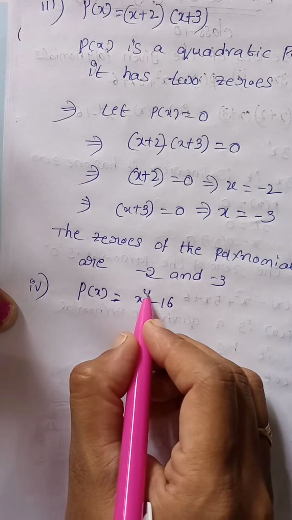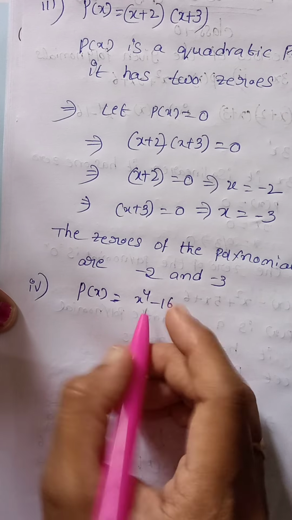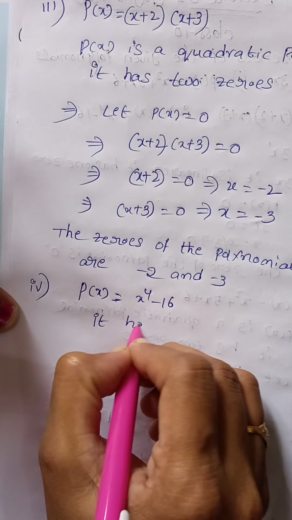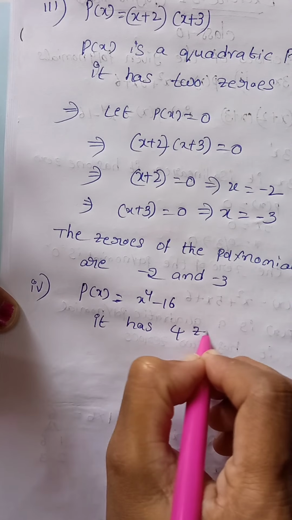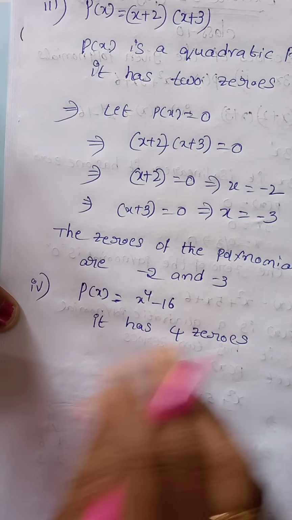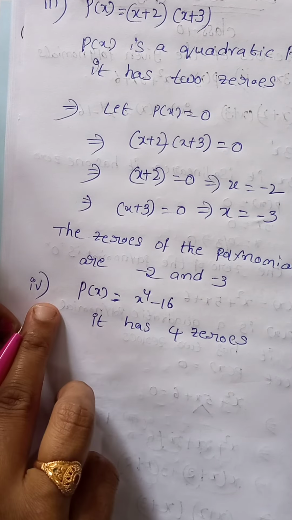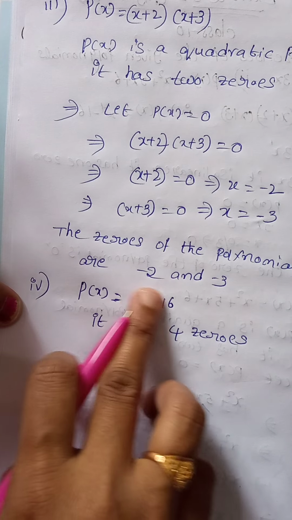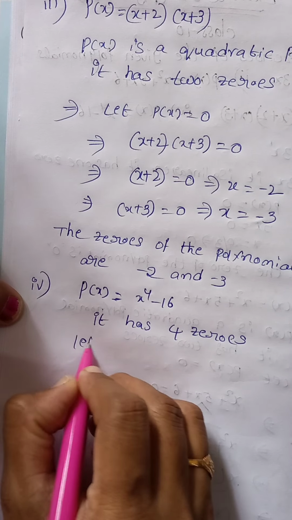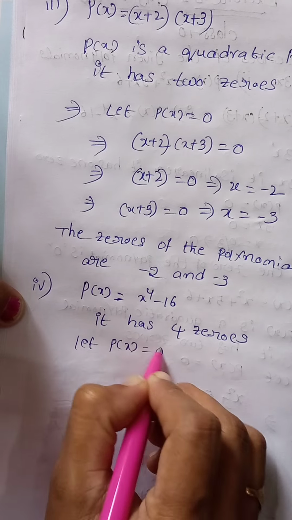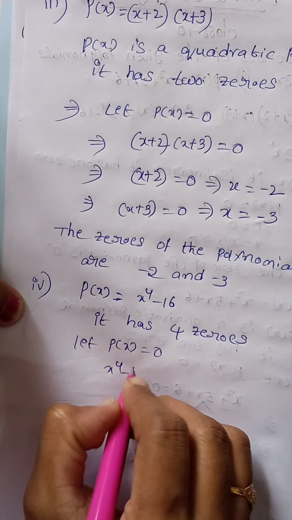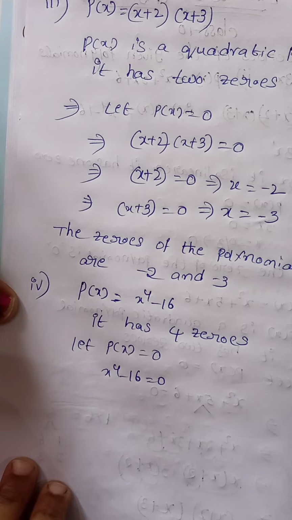Here highest degree is 4. It has how many zeros? It has 4 zeros. To find the zeros, just simply equate this polynomial equal to 0. Let P of x equal to 0. What is the P of x? X power 4 minus 16 equal to 0.